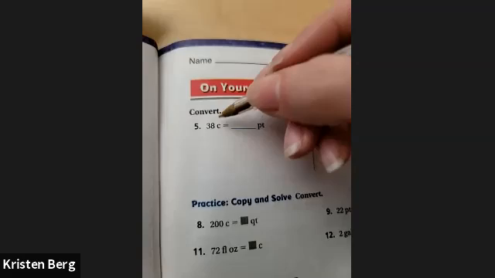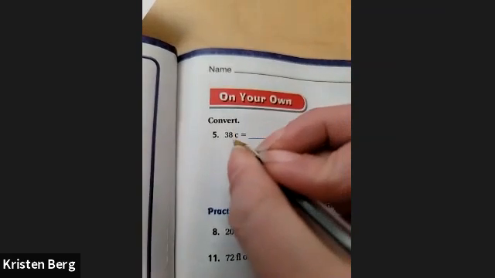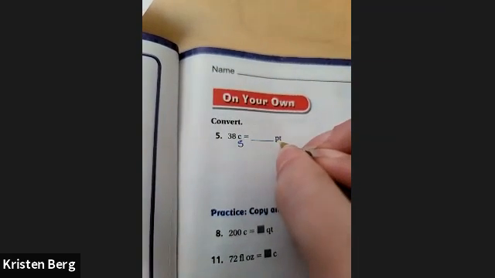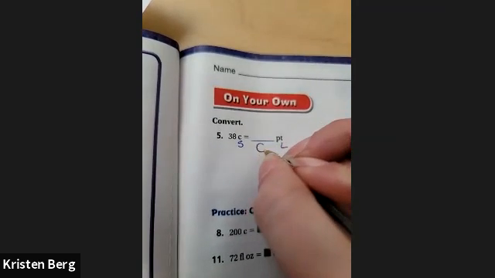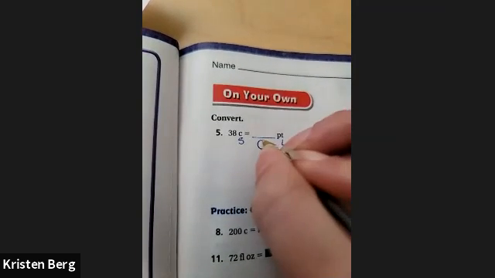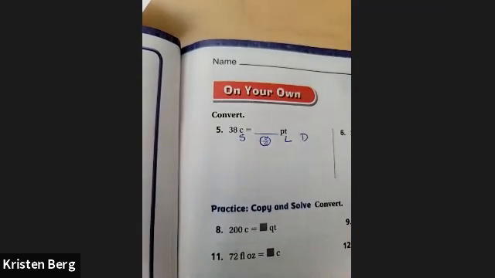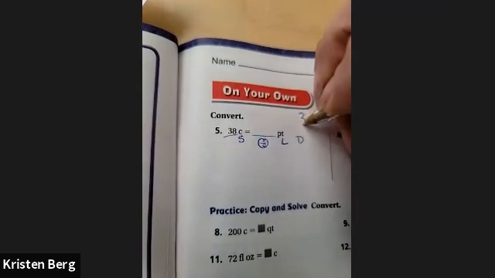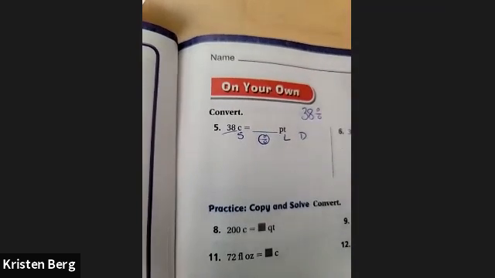All right, so now we're just going to keep on doing that. Here's the next one. So same thing, a cup or a pint. Well, a cup is smaller, so this would be your large. So we are going to spell out sold. So that means we are going to be dividing. So 38, I know it's going to be 38 divided by.